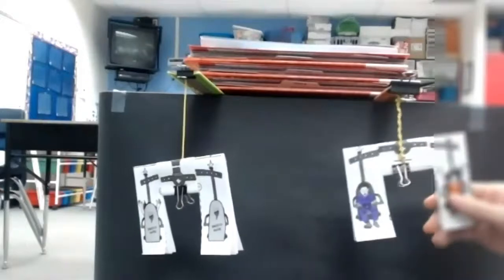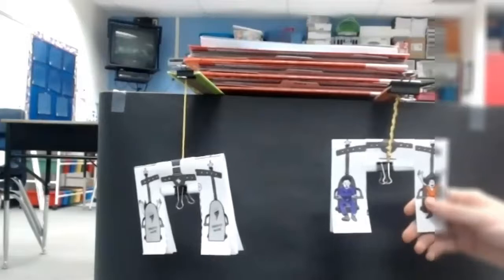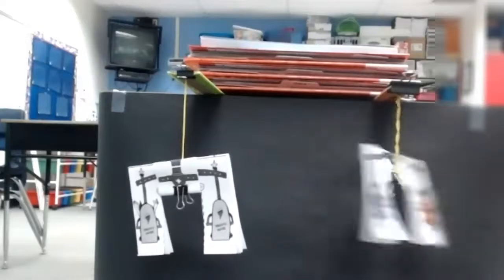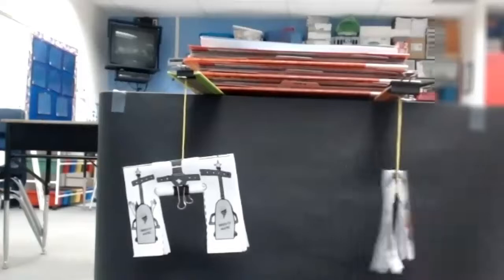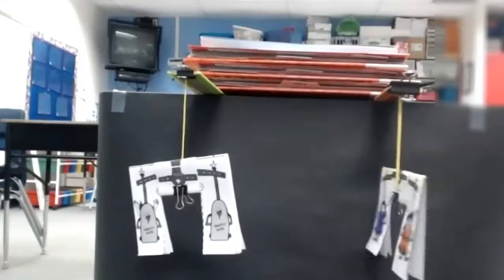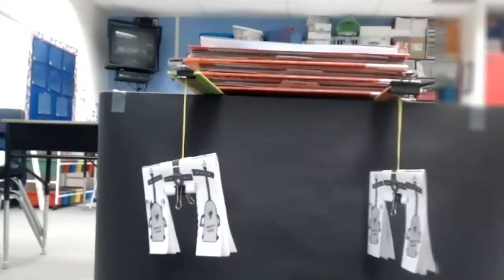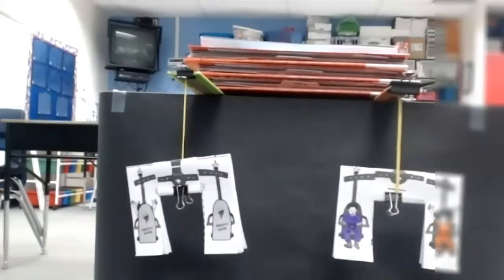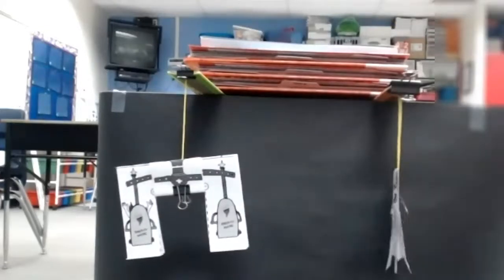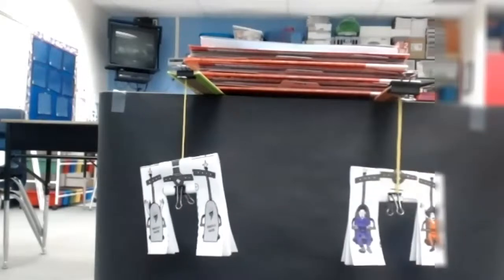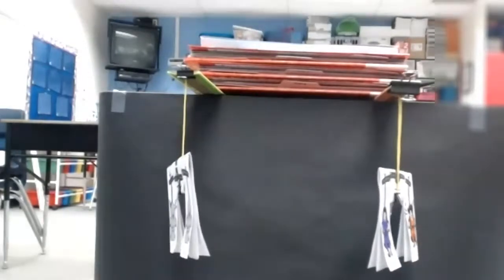Okay, I'm going to let it go. And remember, we're trying to get it to spin just 5 times. Ready, set, go. 1, 2, 3, 4, 5, 6, 7, 8, 9, 10, 11. If I counted right, did you guys get 11 too? All right, so that wasn't 5. So do I need to spin it more or less? Do I need to twist it more or less? Put the number you think in the box. I see 4.